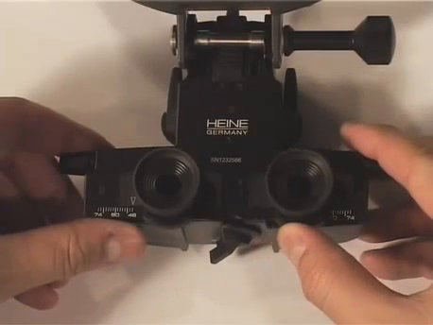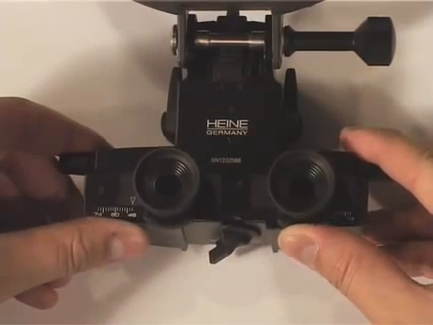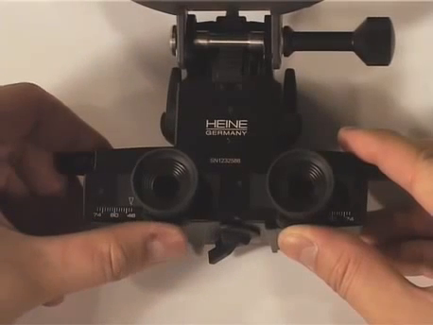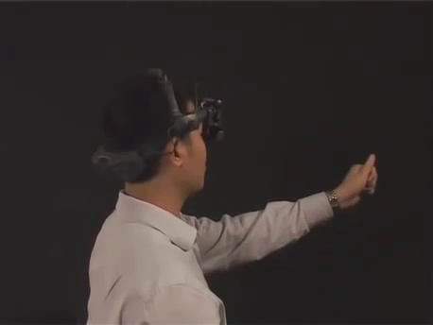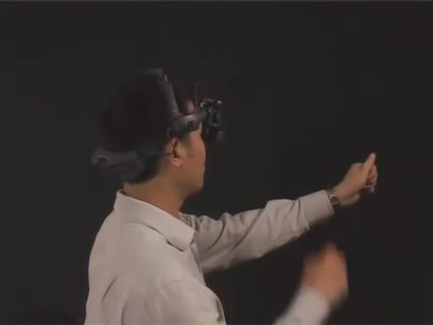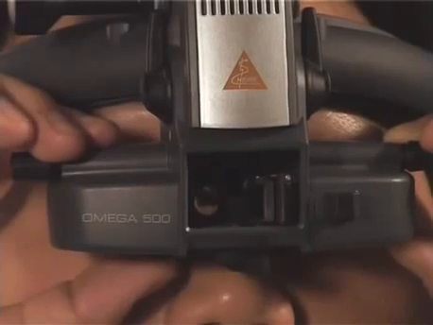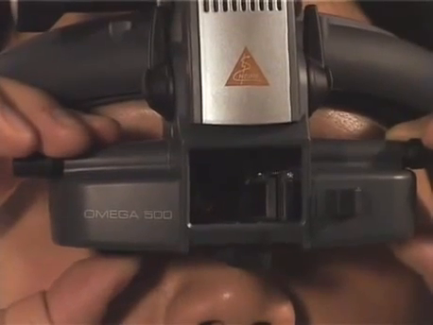Next, you need to align the eyepieces to your interpupillary distance. To do this, you need to adjust the instrument 1 eye at a time. Use your outstretched thumb as a reference point, and then shut 1 eye. Now, slide the eyepiece in front of your open eye so that the tip of your thumb falls within the center of the field. Then repeat this process with the other eye to complete the alignment.